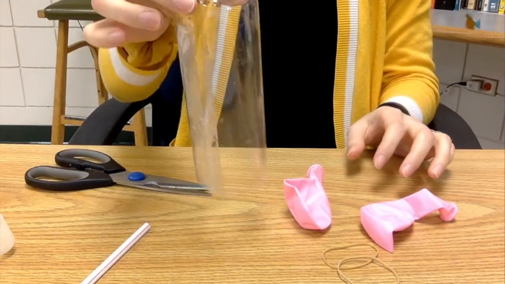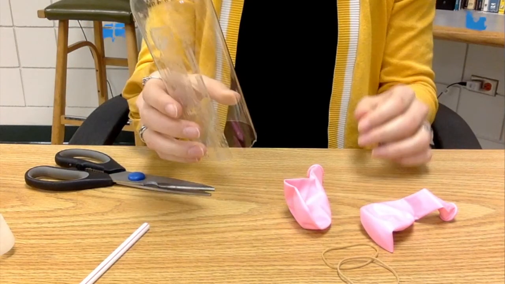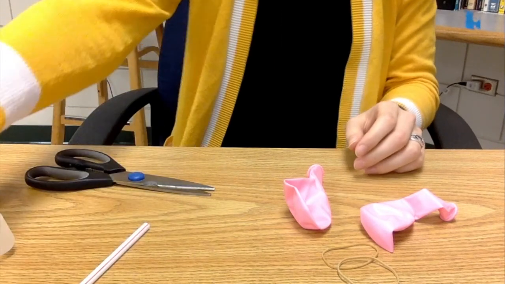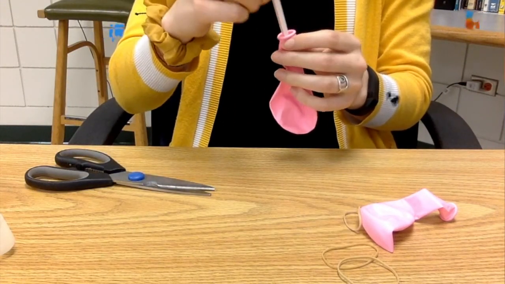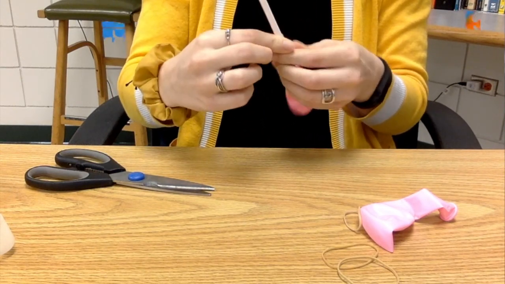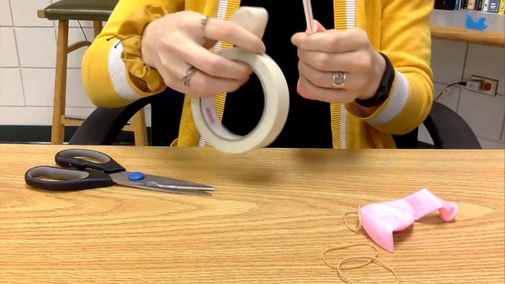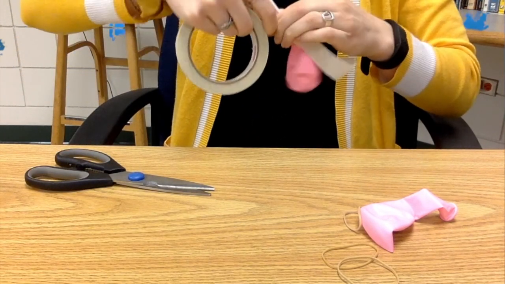So this is my thoracic cavity, as some may call it. Okay, so that's step one. We'll get that out of the way. Here I'm going to attach one balloon to this straw. So I need to make sure that this is airtight. So I am going to tape it on here really, really well.